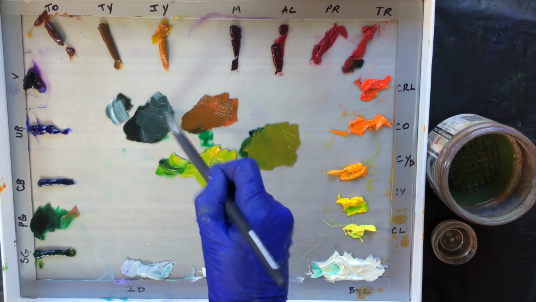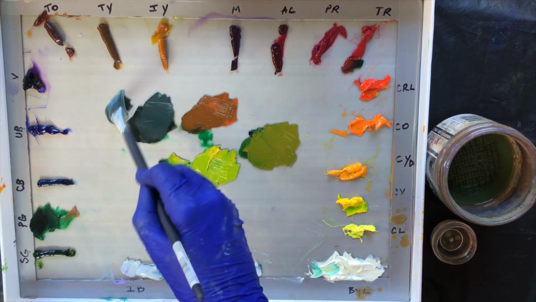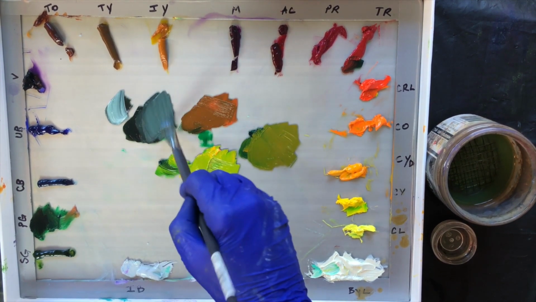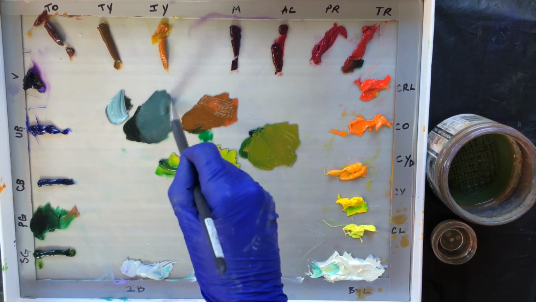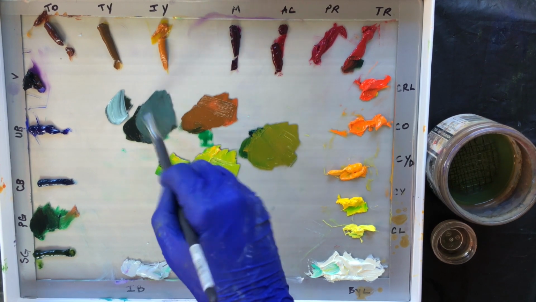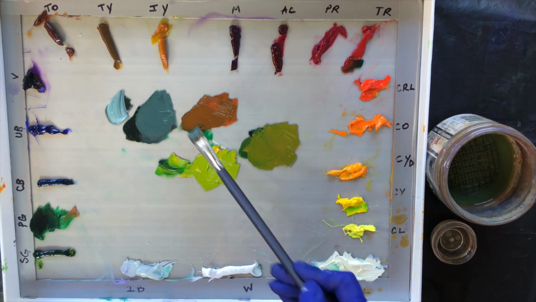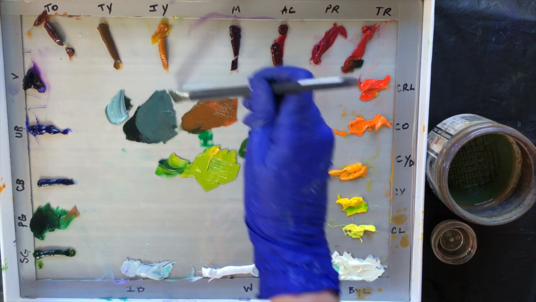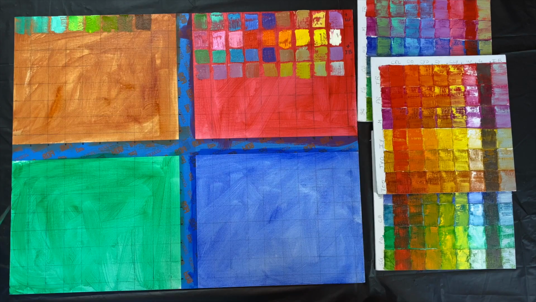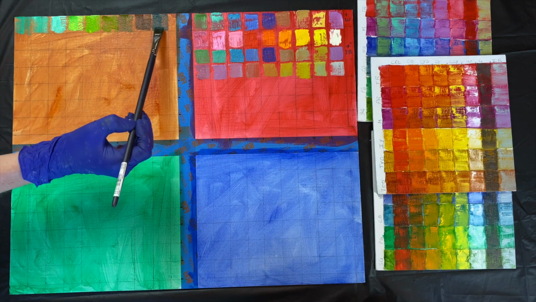You can see by mixing transparent red medium and phthalo green, we get a gray. They're opposite colors and they create a neutral. So depending on the pigment of those colors will determine whether it goes more to a brown color or a gray color. Again, scooping that paint up and then allowing that to just fall off the brush.